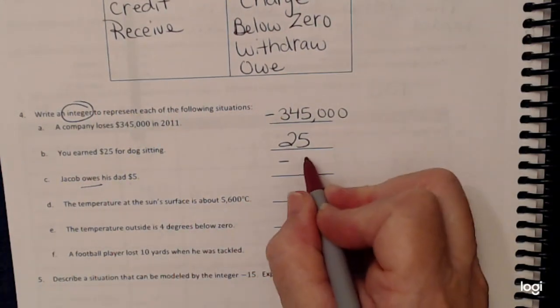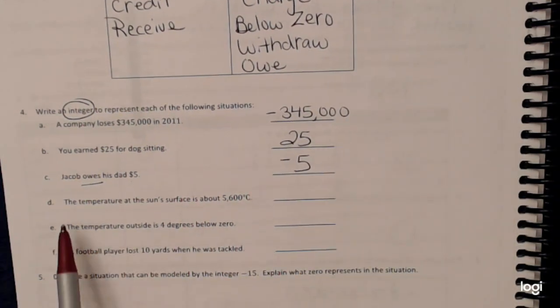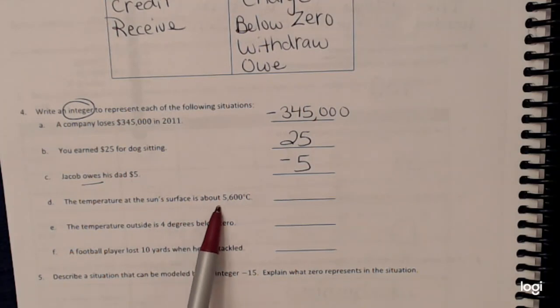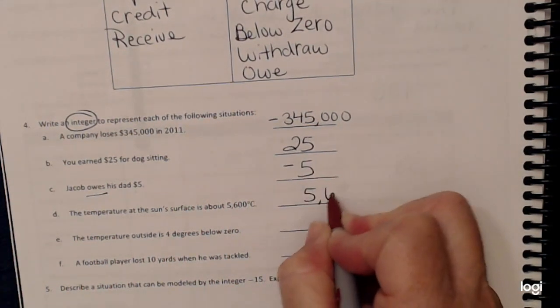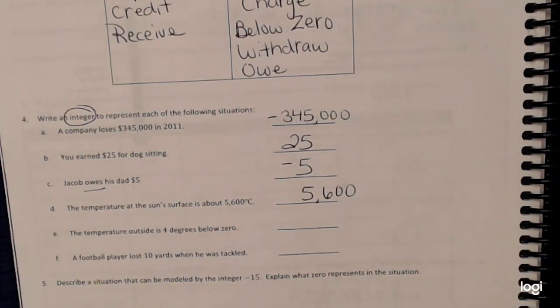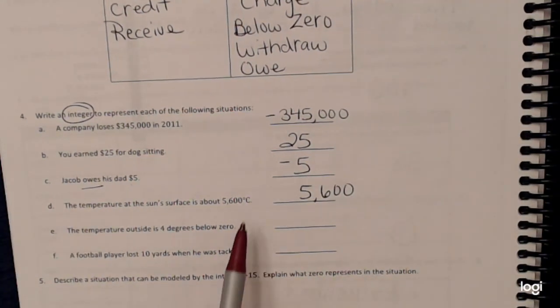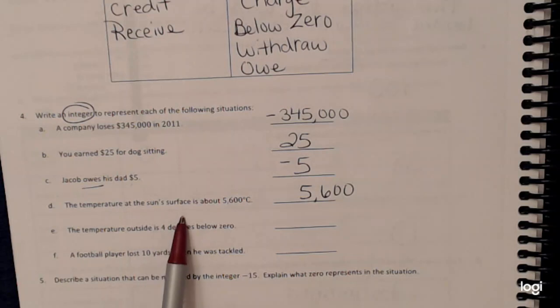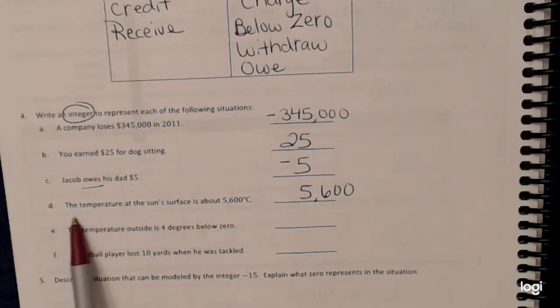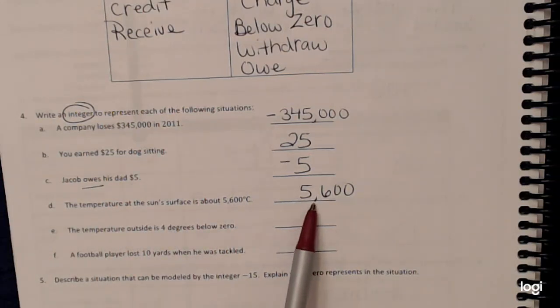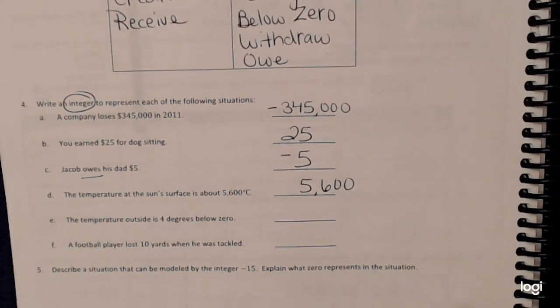My integer is 5. The temperature at the sun's surface is about 5,600 degrees. Well, here's my integer, 5,600 degrees. The temperature at the sun's surface. Well, I think about the sun being something hot, but there are no words here in my situation that allow me to know it's going to be a negative word, so I'm going to leave it as a positive number.